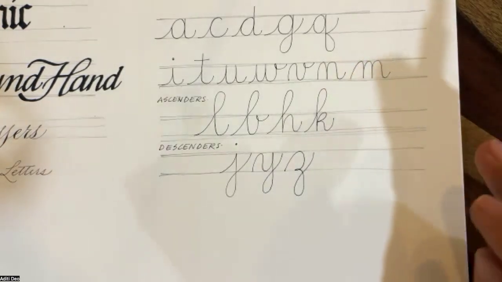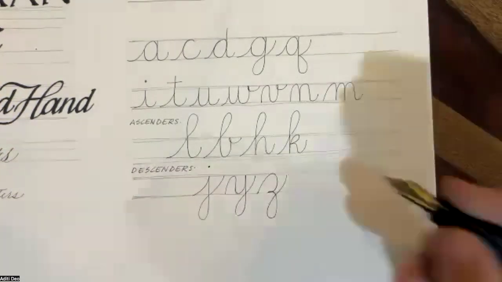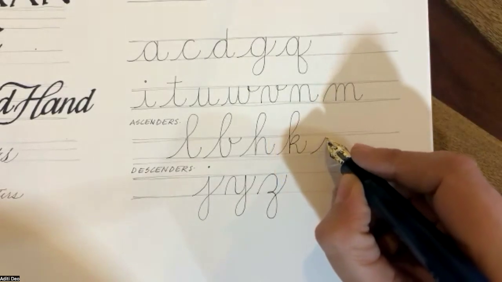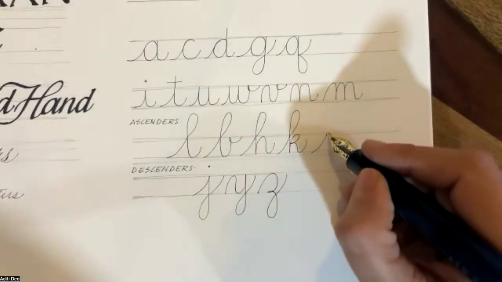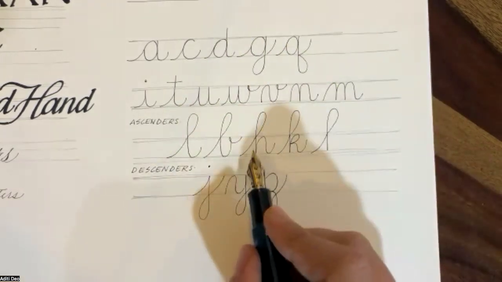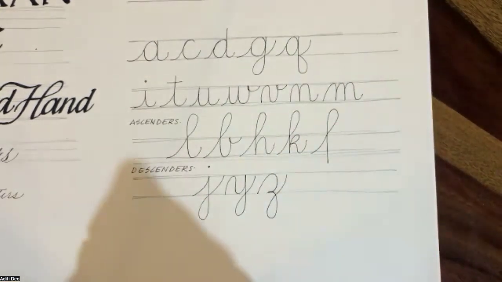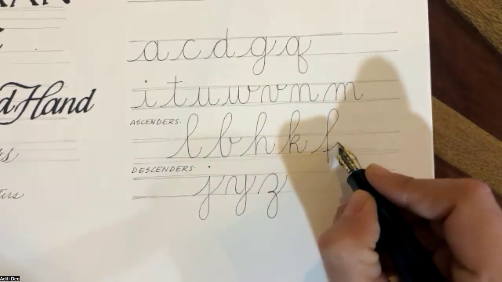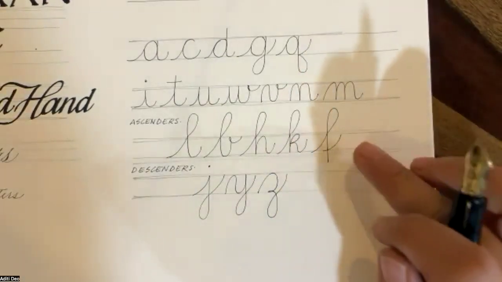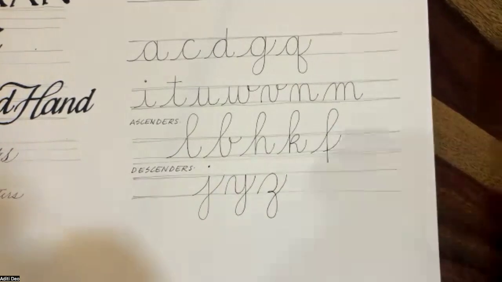Now there's one letter which has an ascender and descender. Do you know what that letter is? That's the letter F. So what you do for the F is make a loop on top, bring it down almost like the stroke of the H, but just take it down a little bit and make a line coming out from there. This is a nice simple F, and this F is shorter than the Y, Z and J and G and Q.